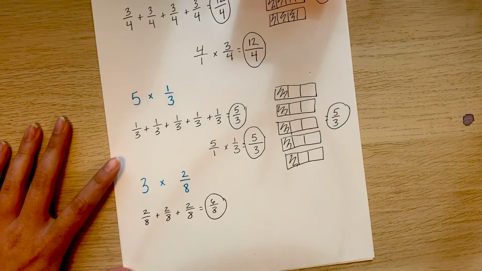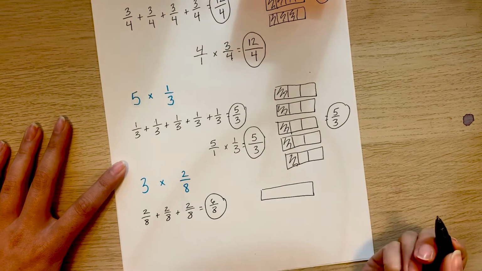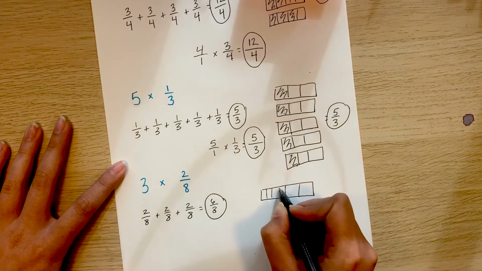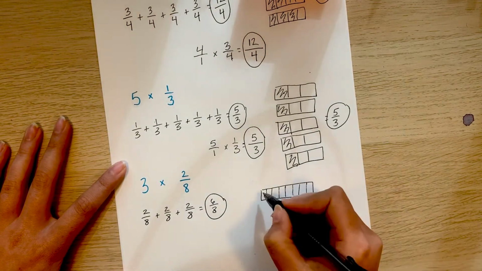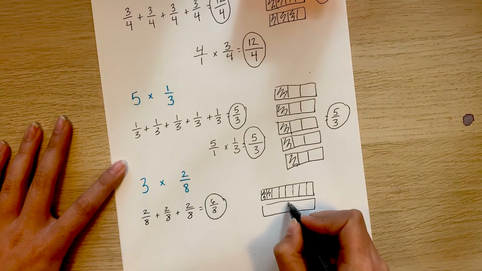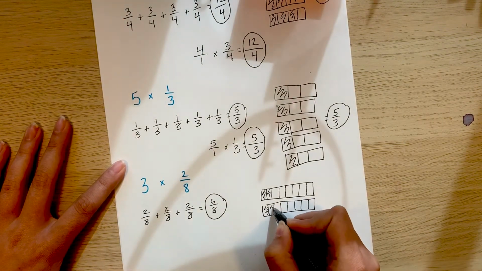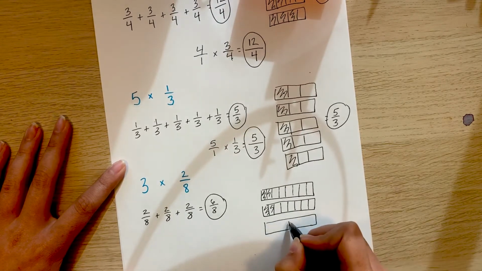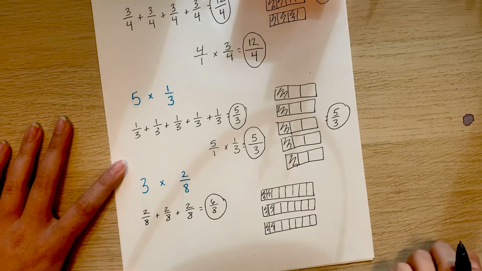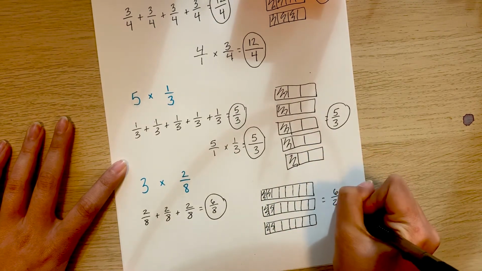I can also use the area model, so 2/8 I need to model. So this time my whole is partitioned into 8 equal parts. So I'm first going to partition it into fourths and then eighths to make them a little more equal. I'm going to shade in 2 pieces, and I'm going to do that 3 times. Now I need to count out how many eighths I have. So 1, 2, 3, 4, 5, 6. And again to get 6/8.